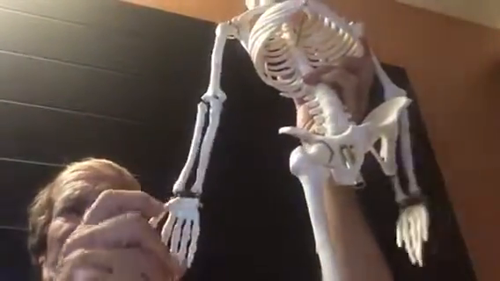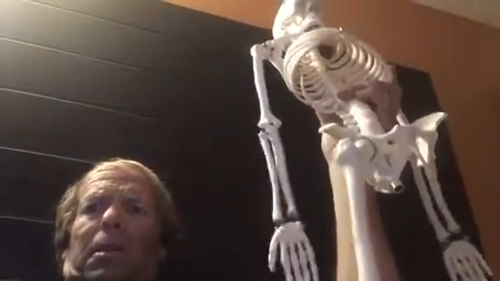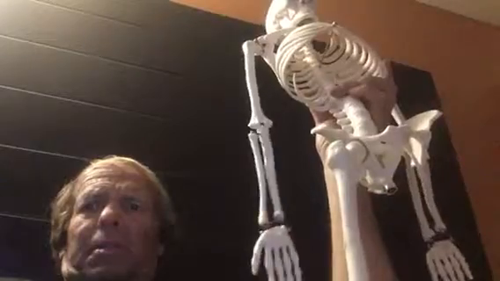Let's see if I can get a good view of them there. Okay. Let's start off with the hamate here and the capitate, more in the middle. The lunate down here. The scaphoid down there also. The trapezium. And the trapezoid. Tucked away back in there, I don't know if you can see it very good, is the triquetrum. I'm really not sure if that's how you pronounce it, but we're going to go with that.